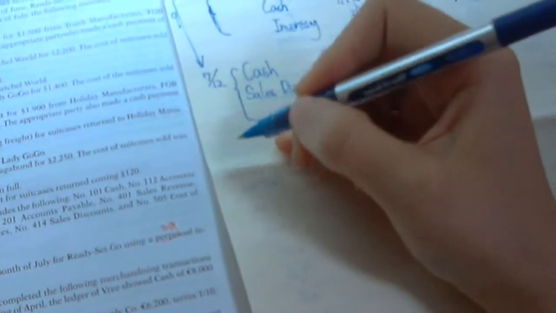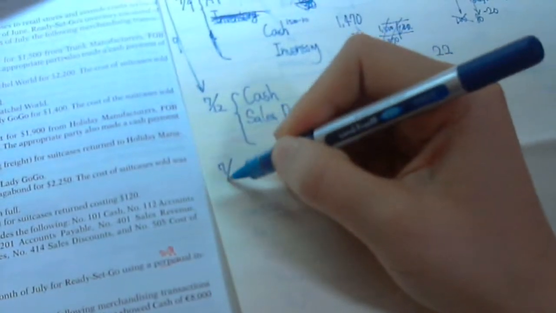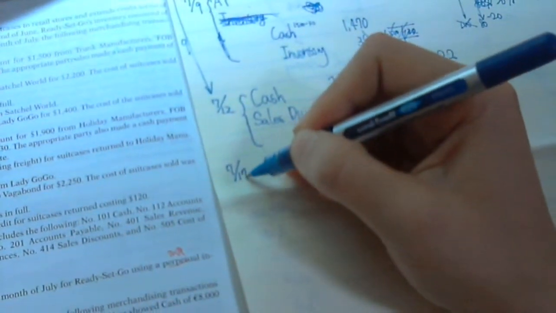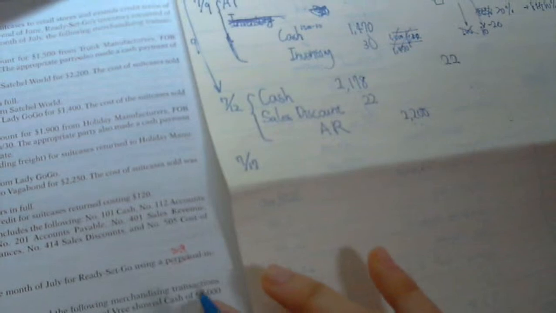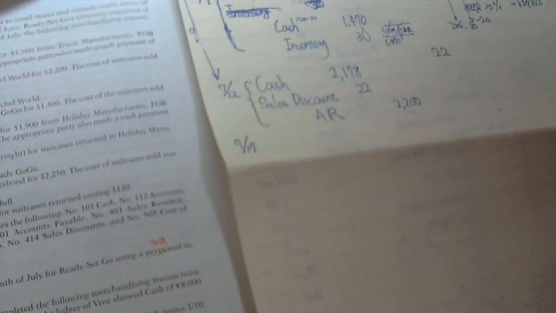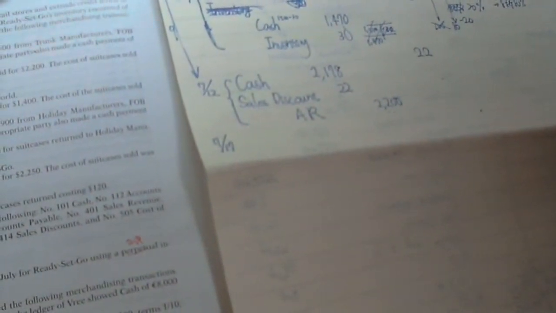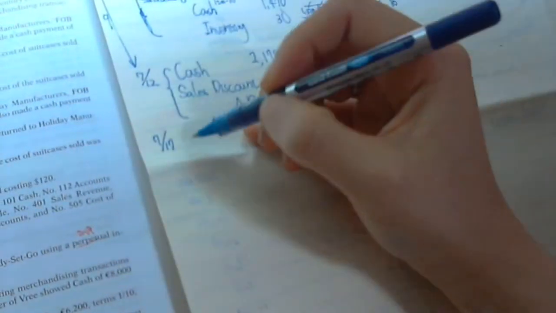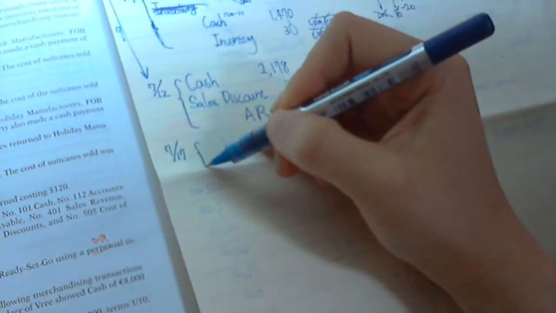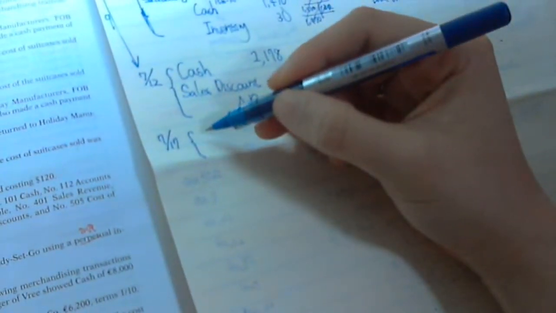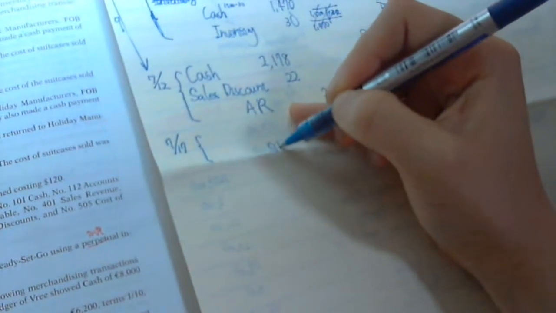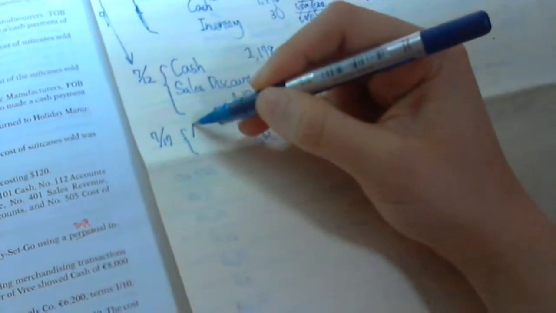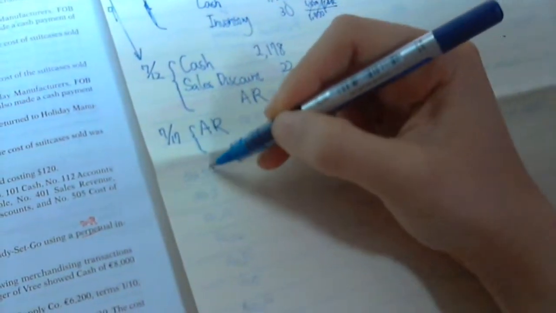Okay, so we are moving on for the July 17th. Okay, so we sold a suitcase on account to Lady Gogo for 1,400 and the cost of suitcase sold was 1,010. Okay, so the same. When we are selling the goods, we got the sales revenue. They didn't pay me cash, so my account receivable will increase.